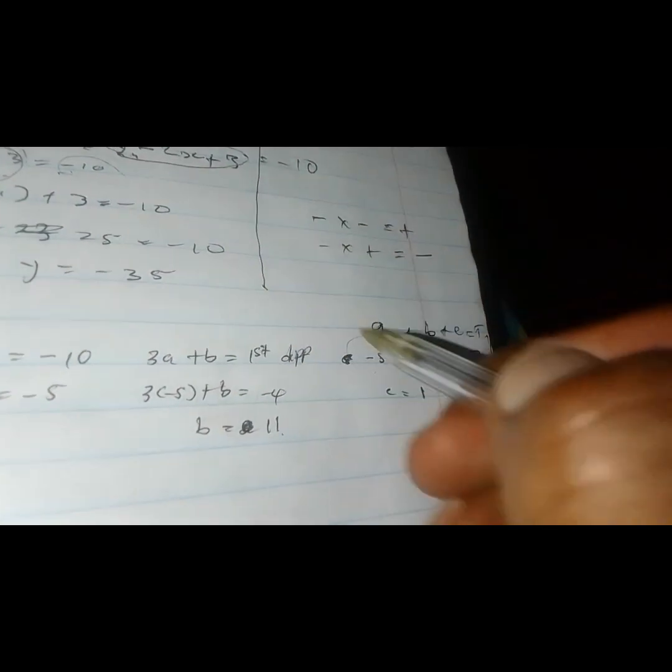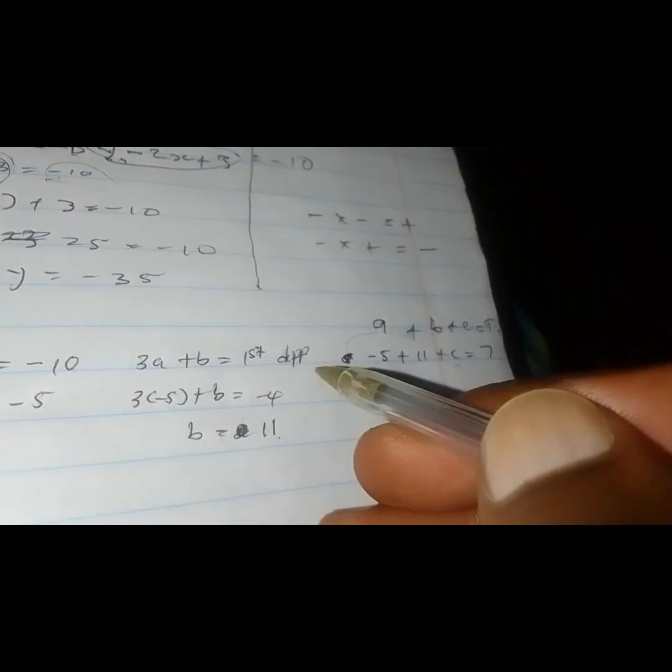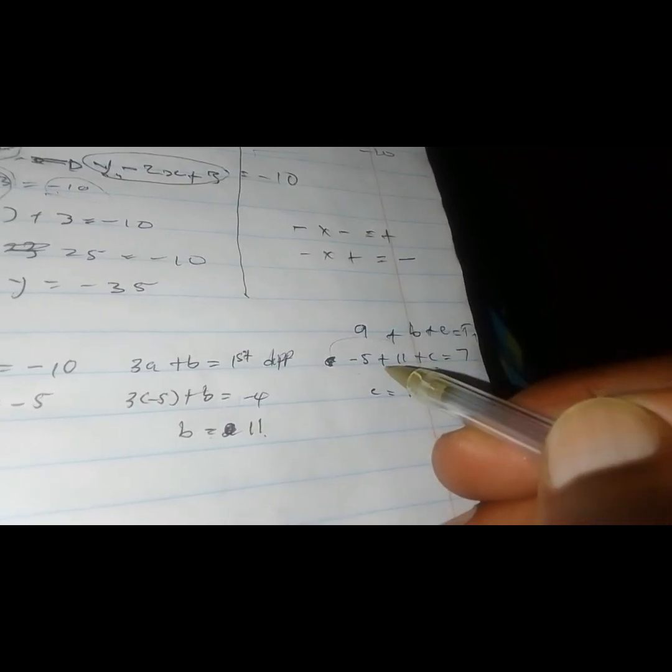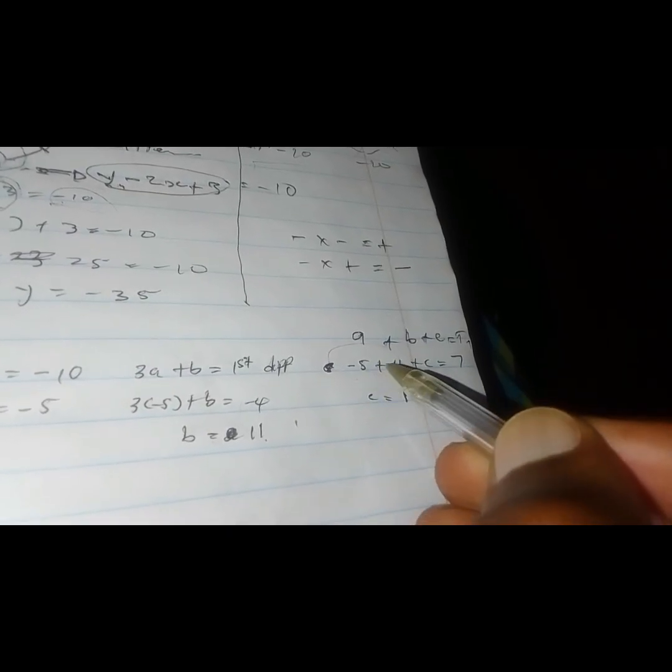When you take these to the other side, they always change signs. Here 5 was negative, and on the other side it will be positive. Plus 11 was positive, and on the other side it will be negative. Or maybe you can just work out these ones and then take that value that you have found and transpose it. That's how you do it.